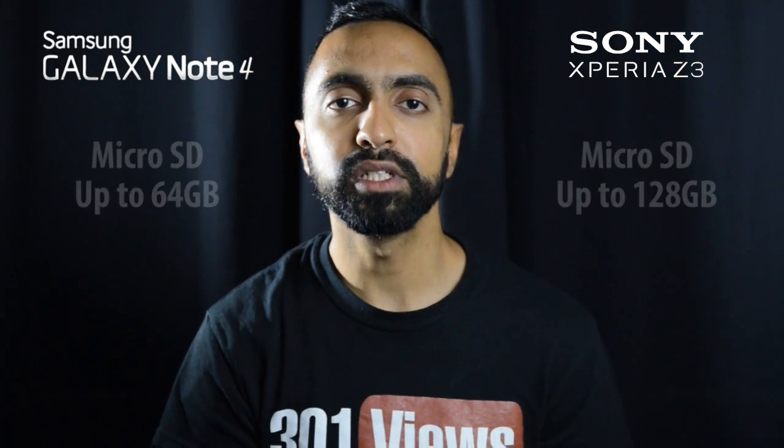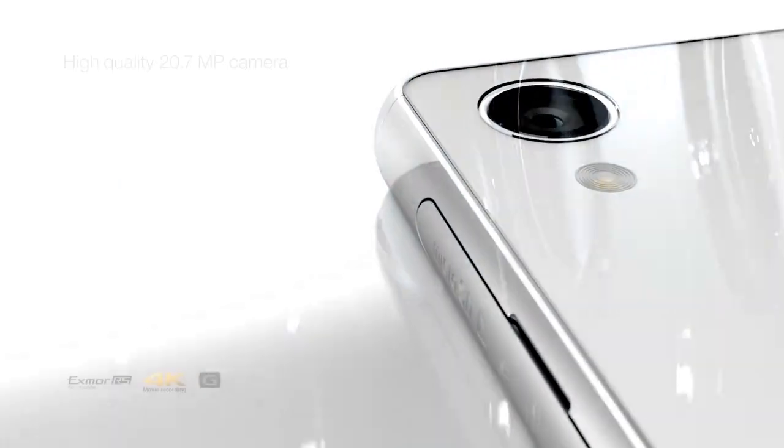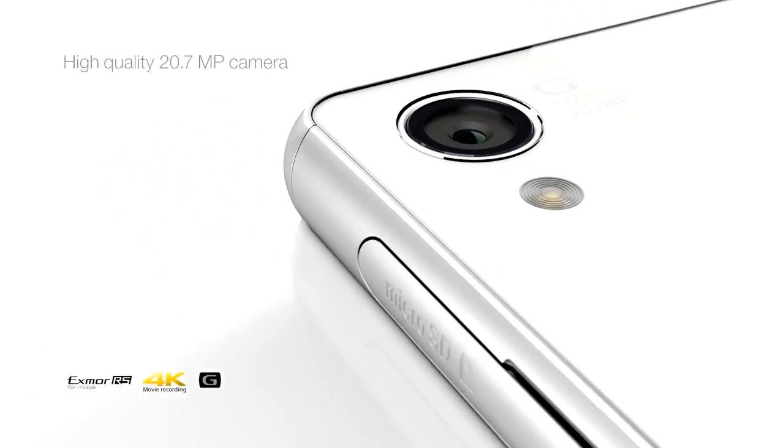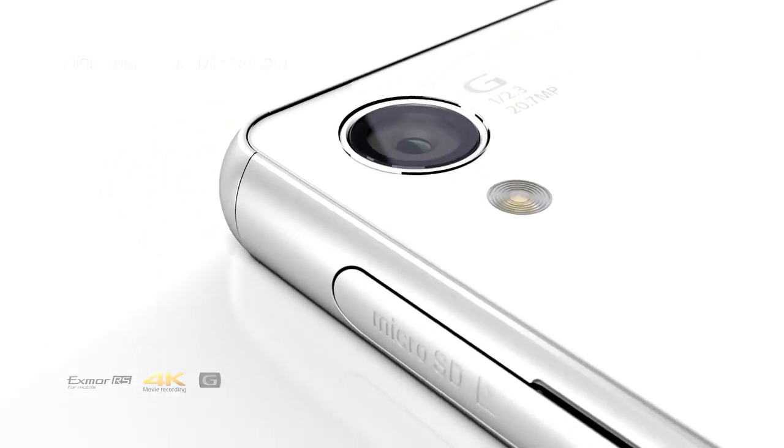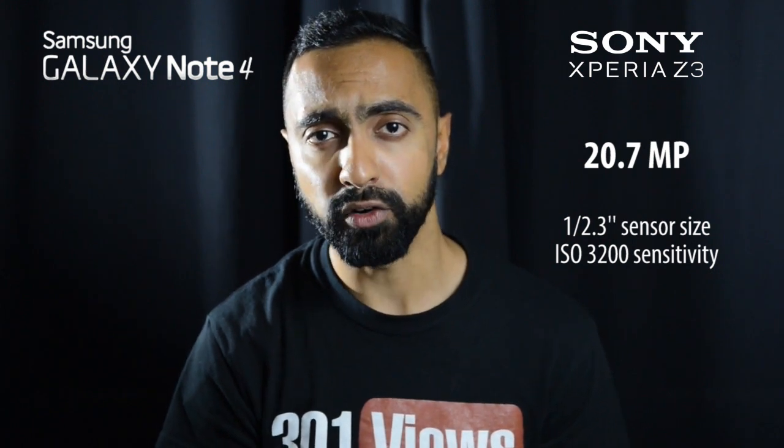Now moving on to the cameras, the rear-facing cameras. The Sony Xperia Z3 has a 20.7 megapixel rear-facing camera, and this is a similar sensor size to most compact cameras out there. Based on my experience of using the Sony Xperia Z2, it takes some great shots, very vivid, very sharp, crystal clear shots, and especially at that resolution, it's great.